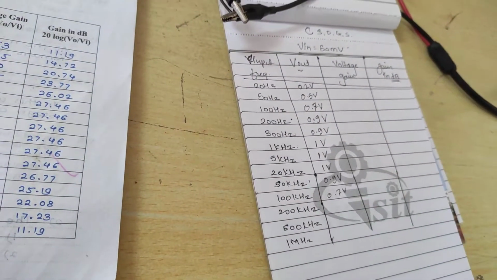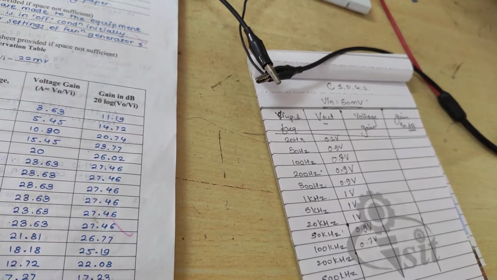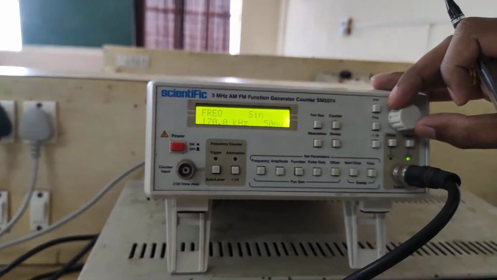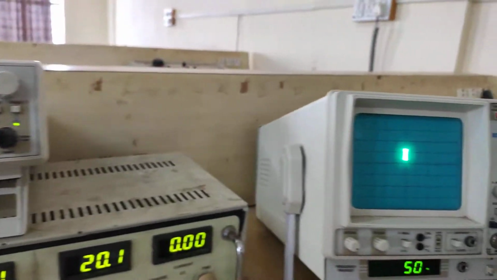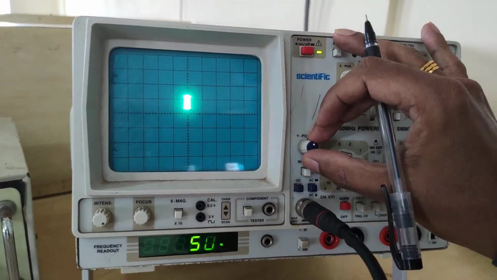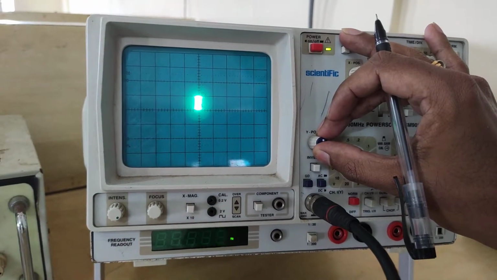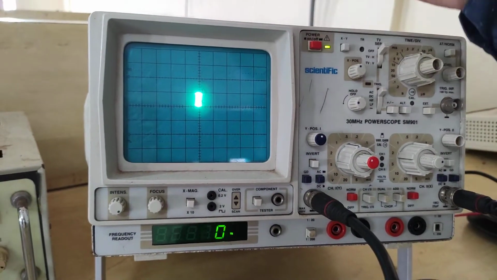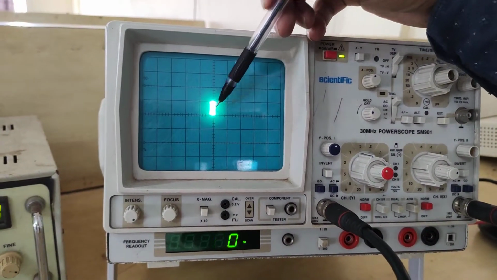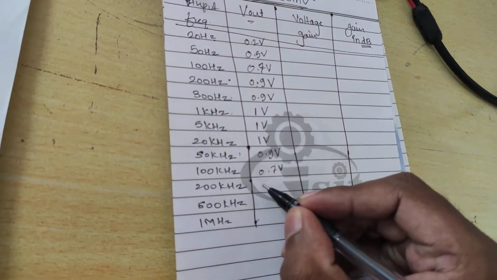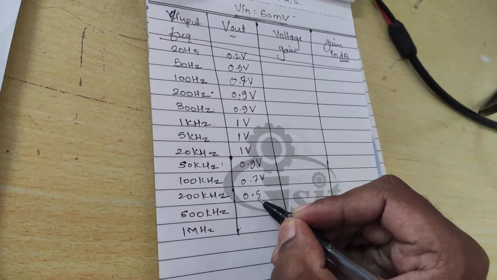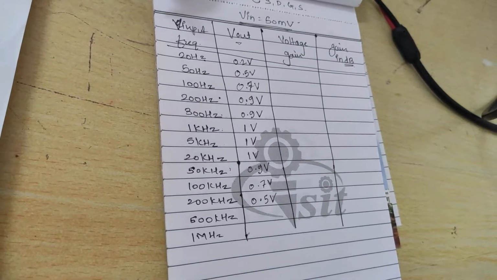Next frequency is 200 kilohertz. So we'll change this frequency to 200 kilohertz. Now we'll check the output, and the output again has decreased, and it comes out to be 1 into 0.5, that is 0.5 volts. So for 200 kilohertz our output is 0.5 volts.